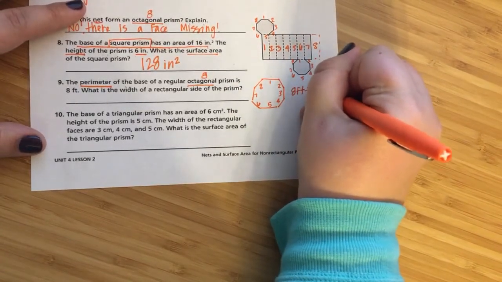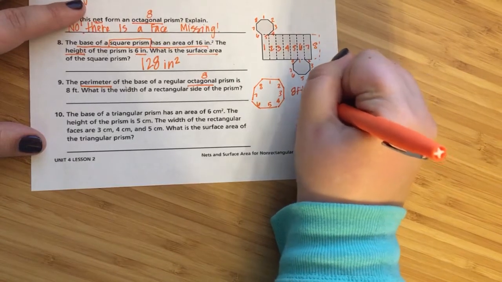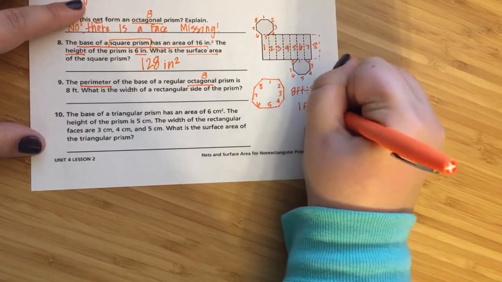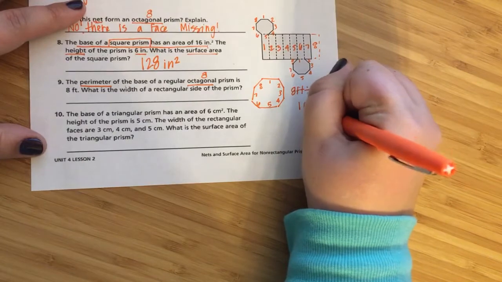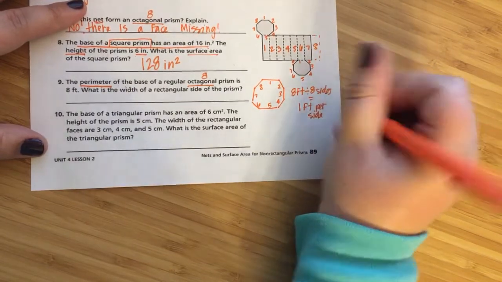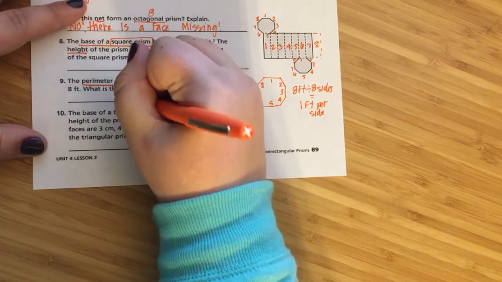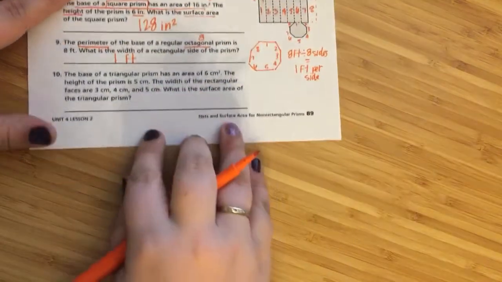Those rectangles that make the net have to be the exact same length as those sides, so they fit perfectly. And 8 divided by 8 equals 1, so it's 1 foot per side.